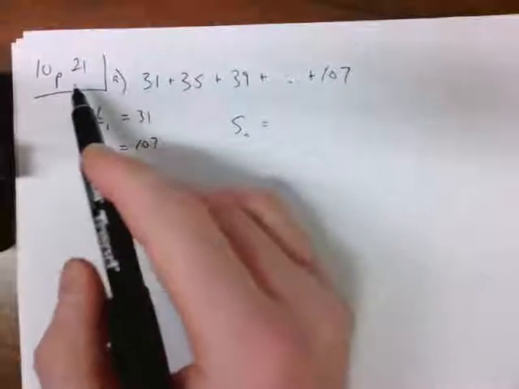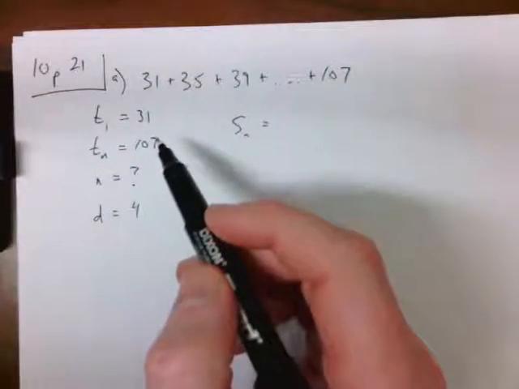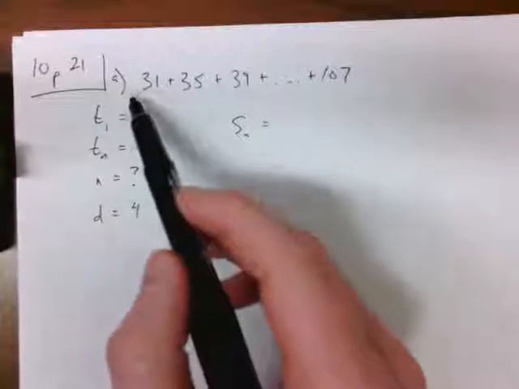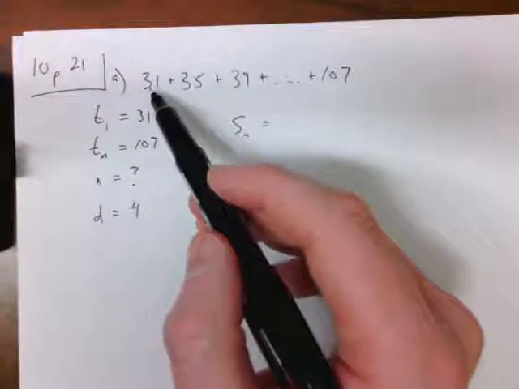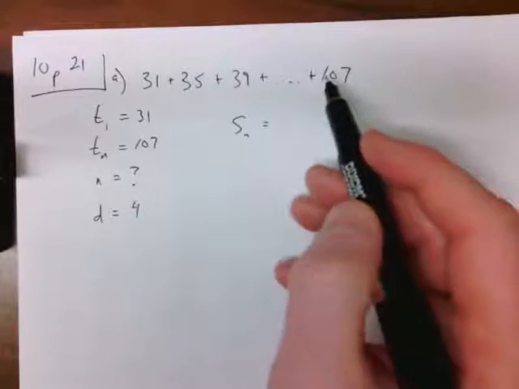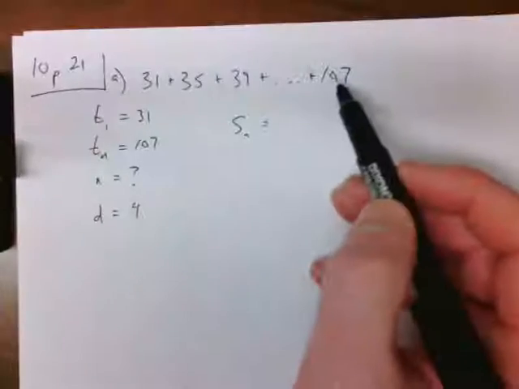Doesn't matter. Number 10 on page 21 is a little bit of a tricky one. It says, determine the sum of the indicated terms of each arithmetic sequence. So it gives you 31, 35, 39, and so on to 107. T1 is 31. Tn is 107.